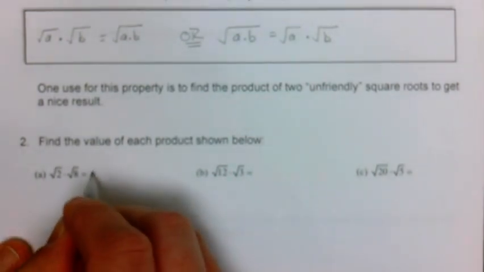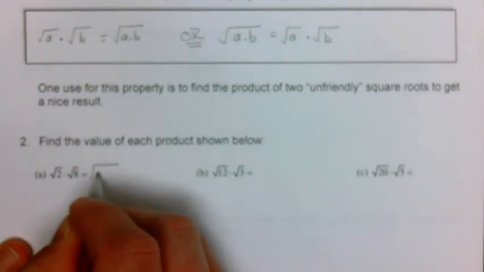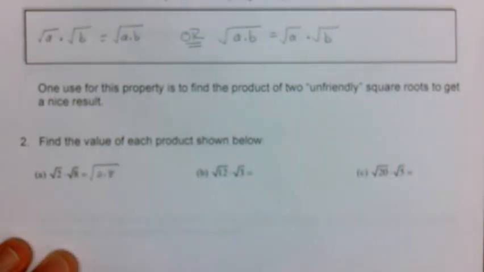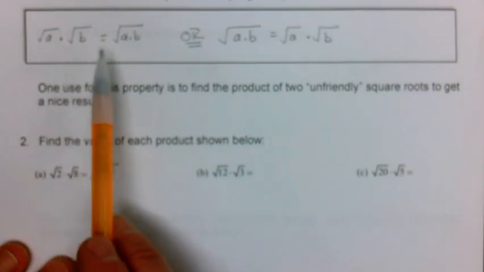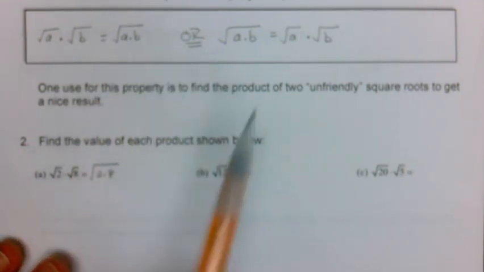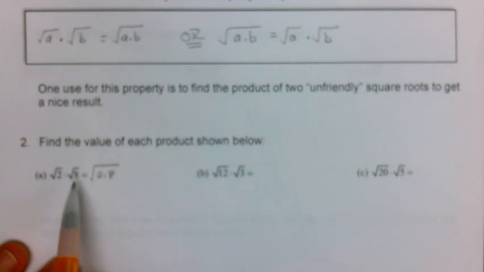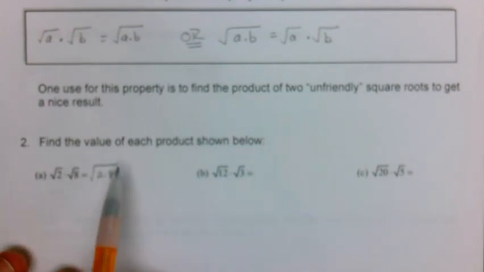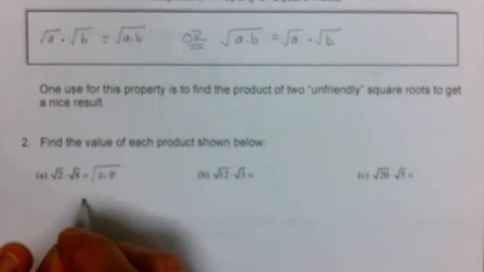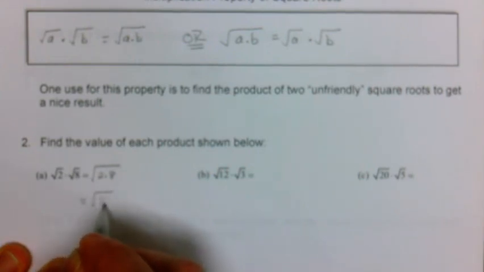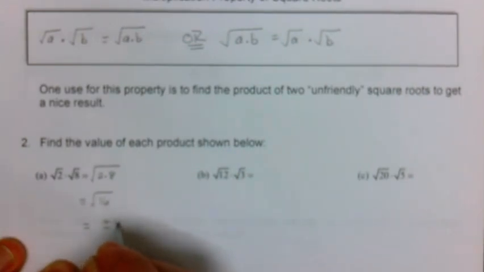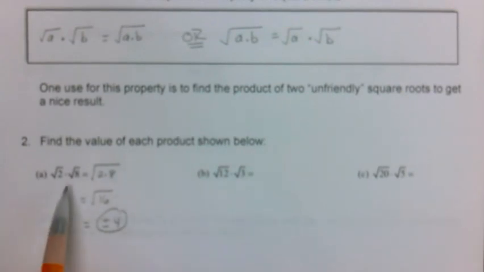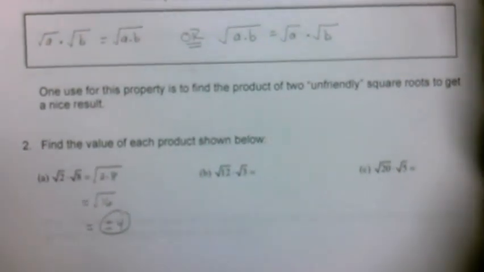But I can rewrite this now as the square root of 2 times 8. As we saw up above, the square root of A times the square root of B is the same as the square root of A times B. So the square root of 2 times the square root of 8 is equal to the square root of 2 times 8. And if I multiply 2 and 8, well, then that gives me the square root of 16, which I can definitely evaluate. The square root of 16 is either positive or negative 4. And so that's the answer to this product.